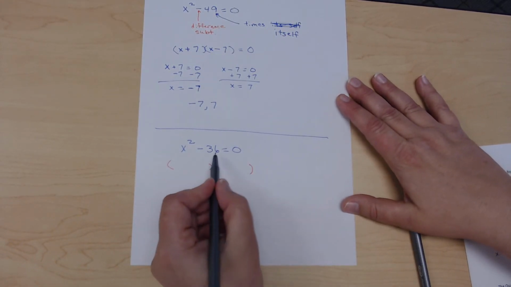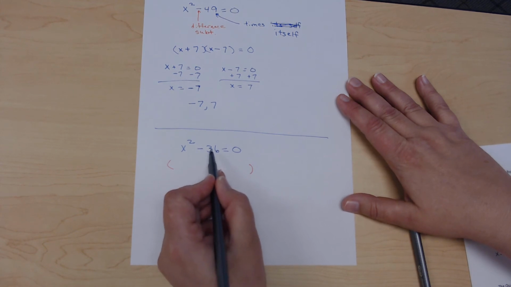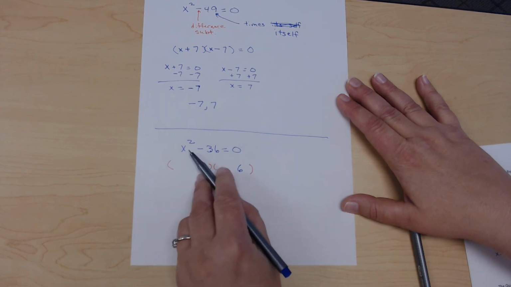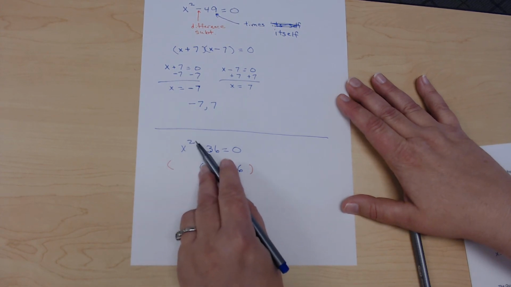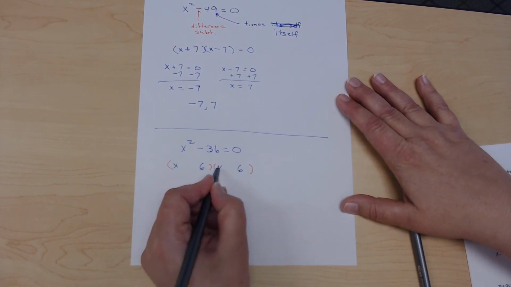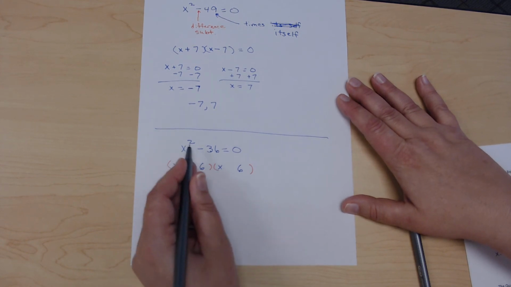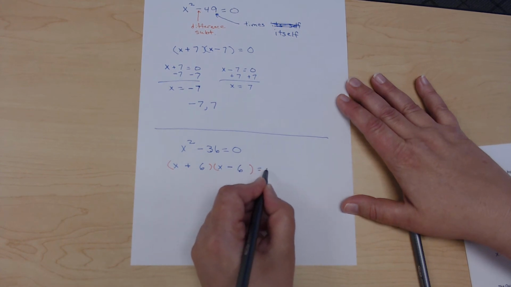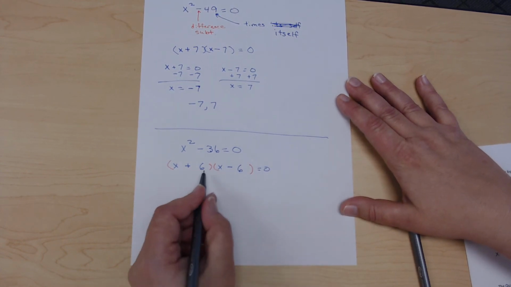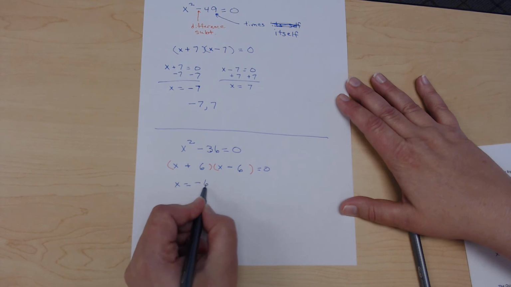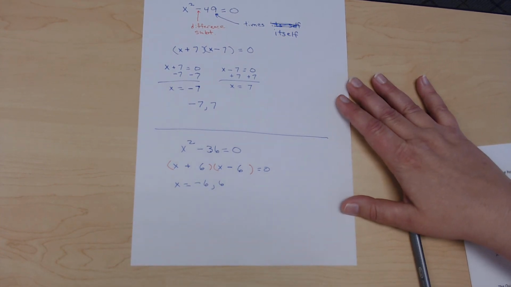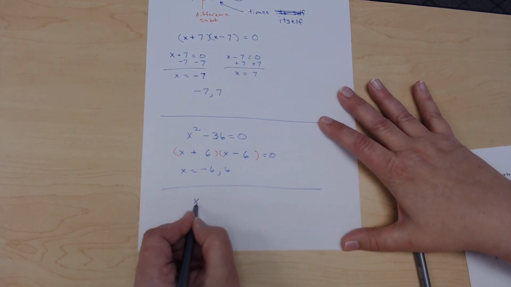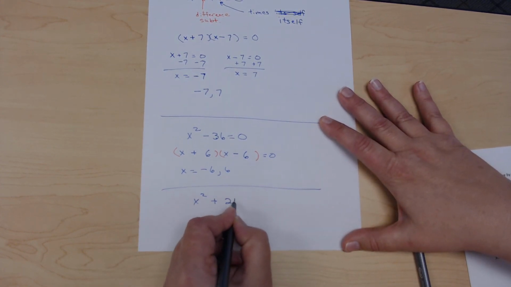What times itself gives me 36? 6, 6. What times itself gives me x squared? X and x. Those are the same thing. And x times x gives me x squared. And then it's always 1 plus, 1 minus. Okay. And then if we want to take the shortcut, this would give us negative 6, and this would give us positive 6. Okay. Let's do one more. You can just watch. X squared plus 25.